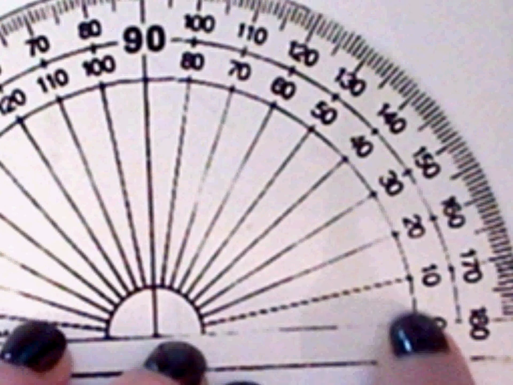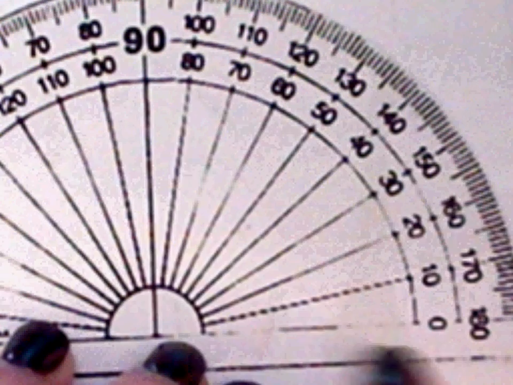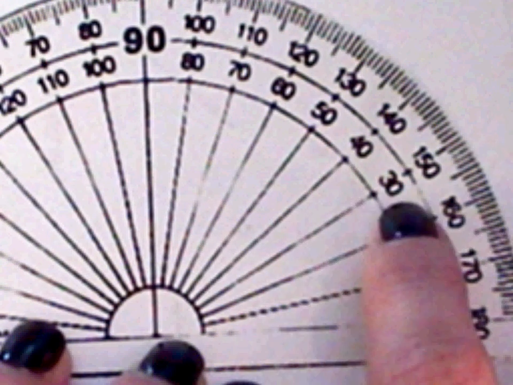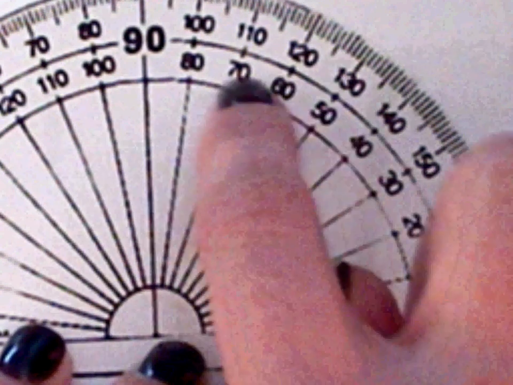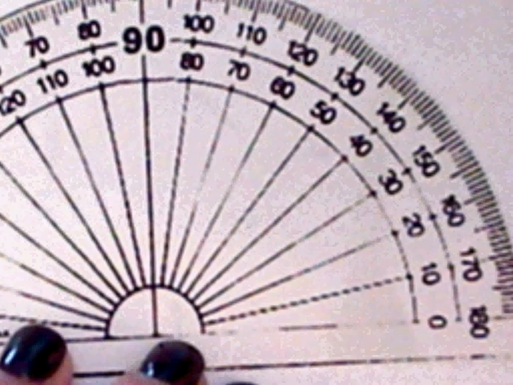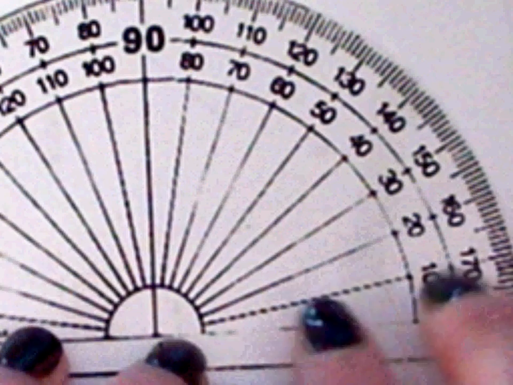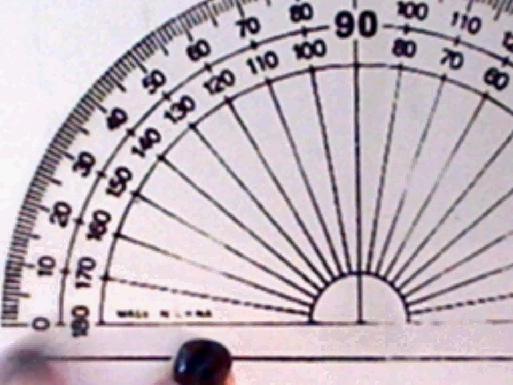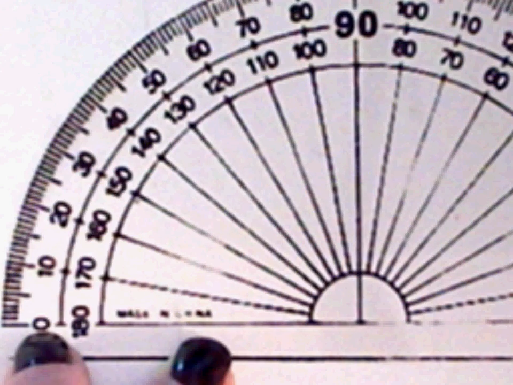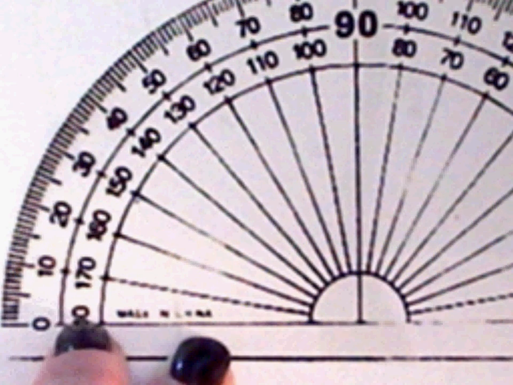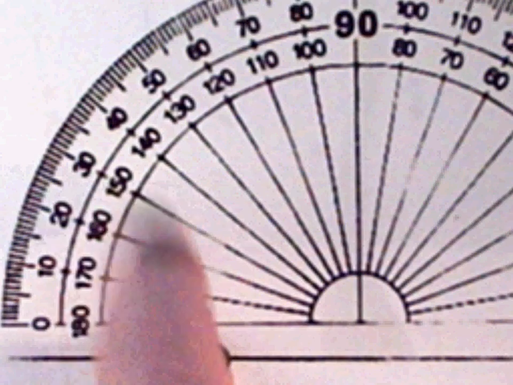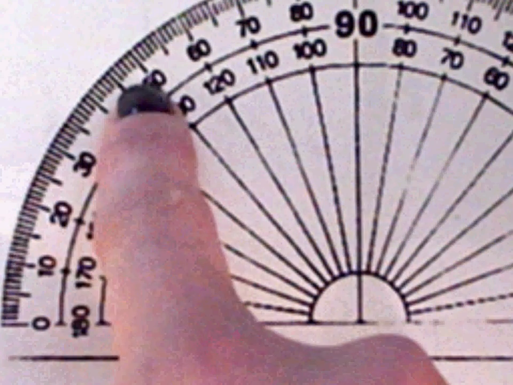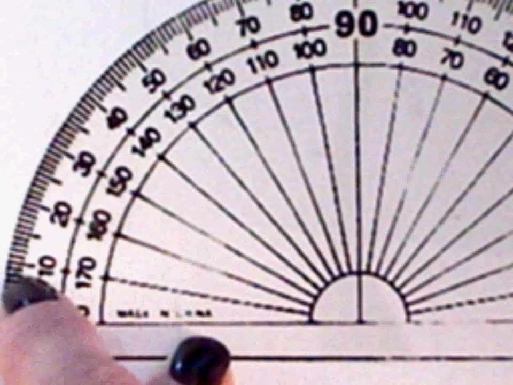The determining factor on which set of numbers we focus on is going to be which direction our line goes. So if my baseline goes to the right and is pointing at 0 here, I am going to have to focus on my inside numbers. And that makes sense because it's going in sequential order, 0, 10, 20, 30, 40. So I'm reading and increasing on my angle.